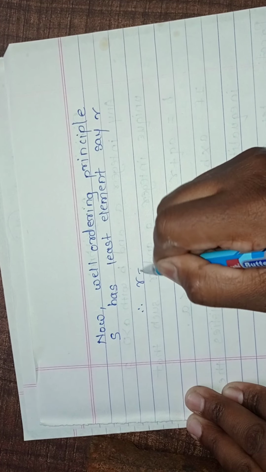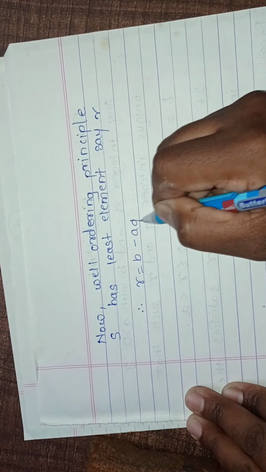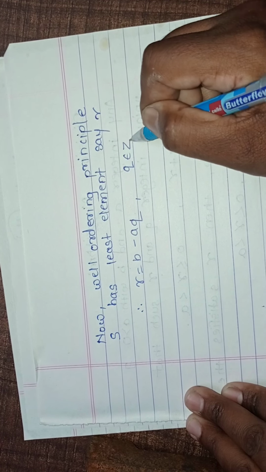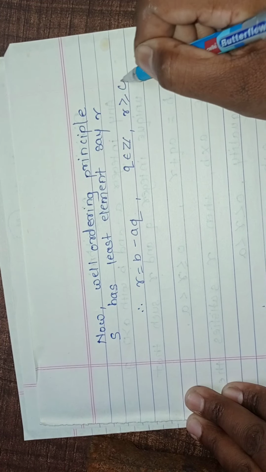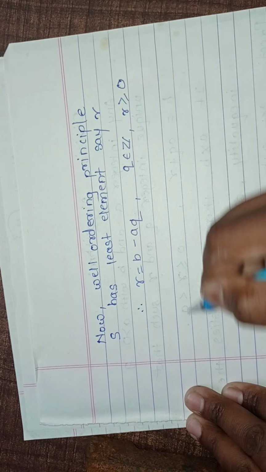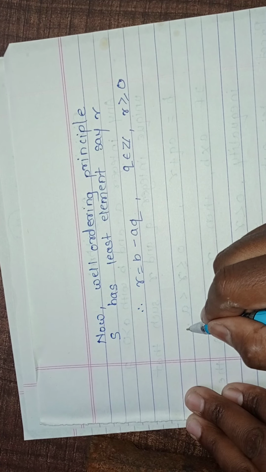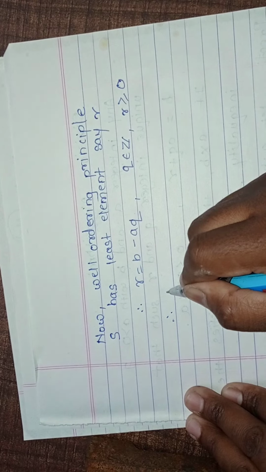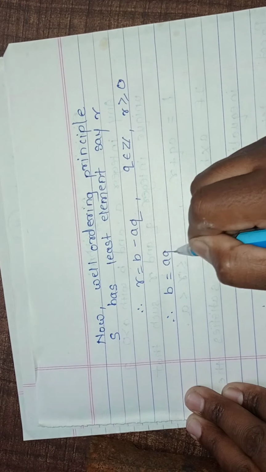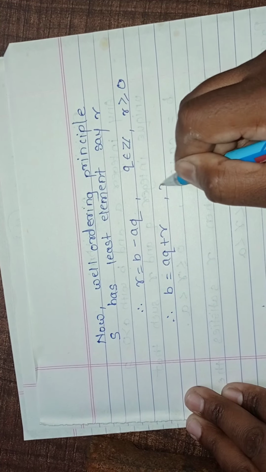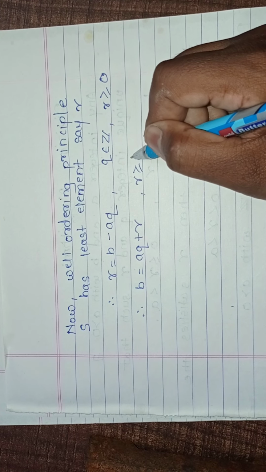Therefore, r = b − aq, where q belongs to Z, and r ≥ 0. This equation we can write as b = aq + r, with r ≥ 0.